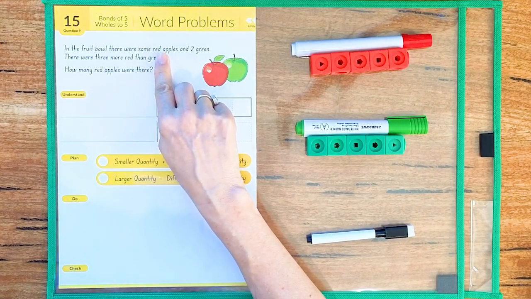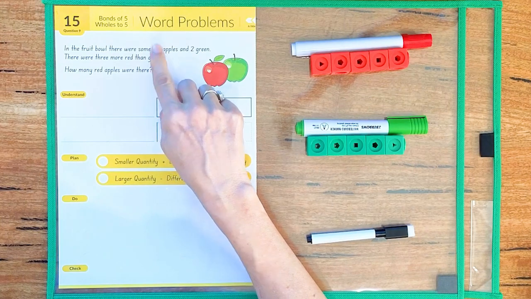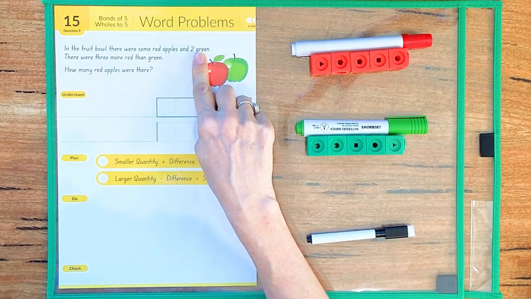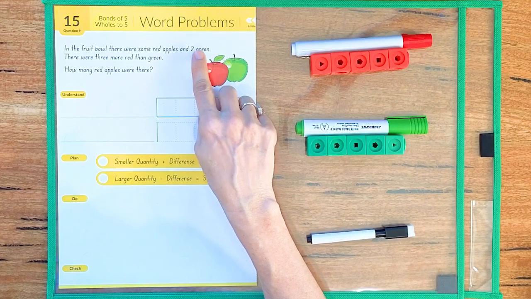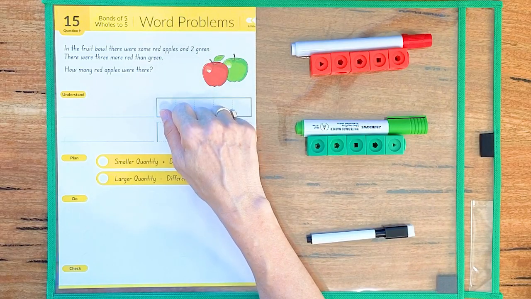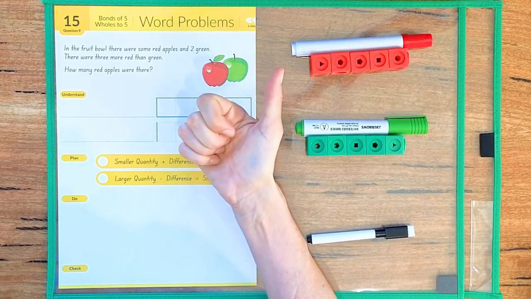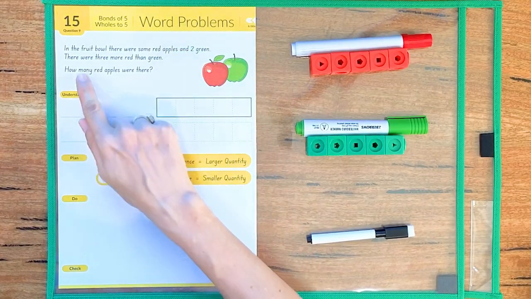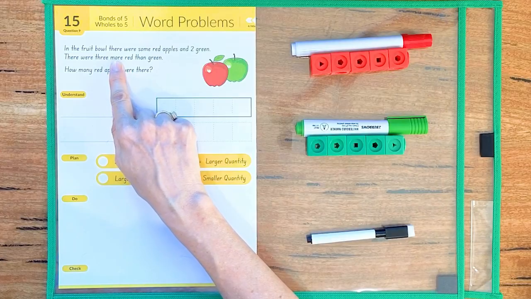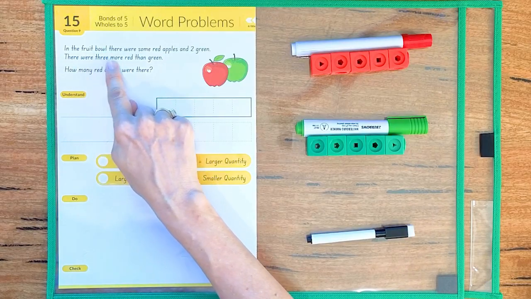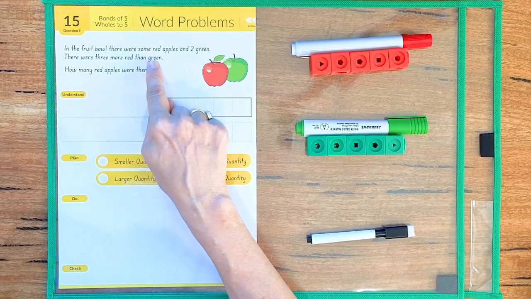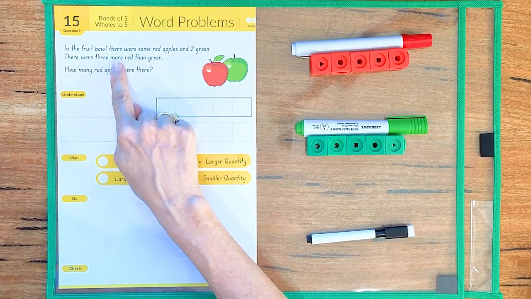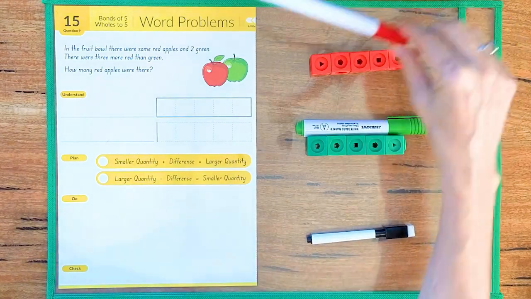One quantity are the red apples and the other quantity are the green apples. The first thing I need to do is work out which one is the larger quantity. I'm going to look for the word more or fewer, and I can see it here. I'm going to read this to work out which there is more of. There were 3 more red than green. So red is the one that is the most.